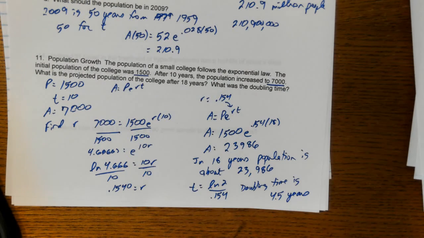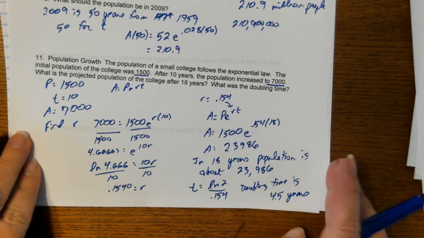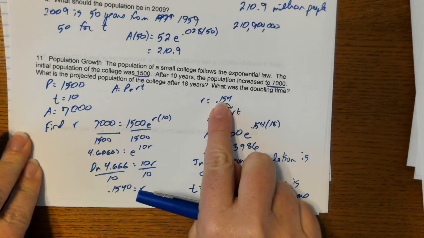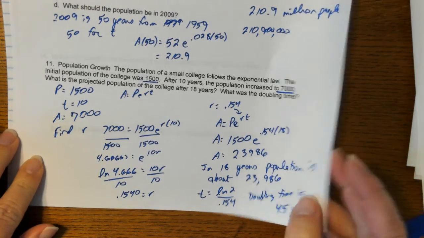By the way, I didn't mention this, but because the rate is a positive number, we know that the population of this school is going up. It is increasing. If the rate had been a negative number, that would mean the population at the school is decreasing.